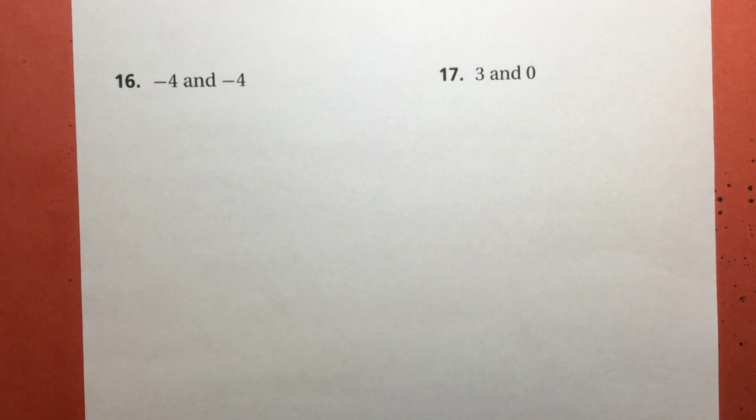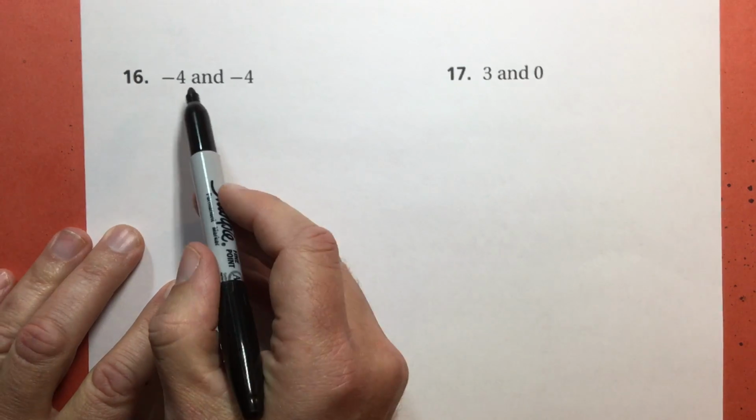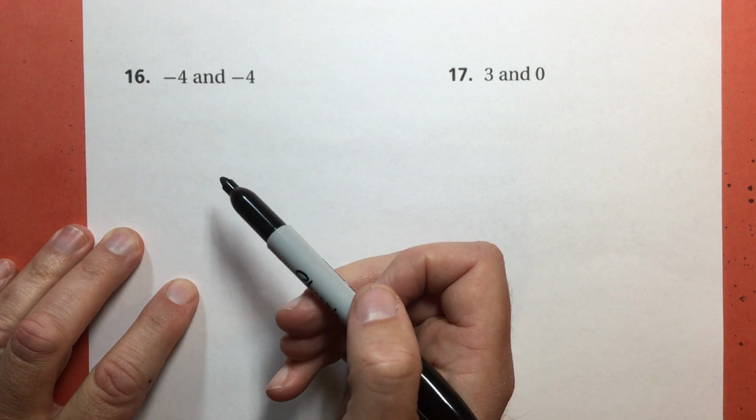Now, that problem being done, on these next two problems, if you're really paying attention, you can use that beautiful brain of yours. We'll do it the way that I set it up, and we'll see if you catch what you could have done. The two zeros are going to be -4 and -4.